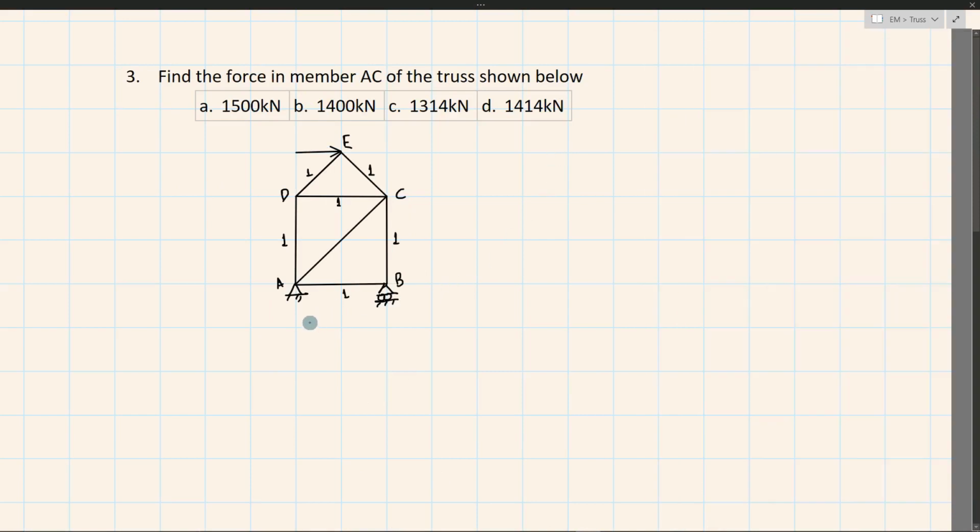So question number 3. Find the force in the member AC. Again we have to find this one. Okay, so here if we directly go on solving using the individual joints, we'll not get the answer. Instead we'll also have to use the information of reactive forces.